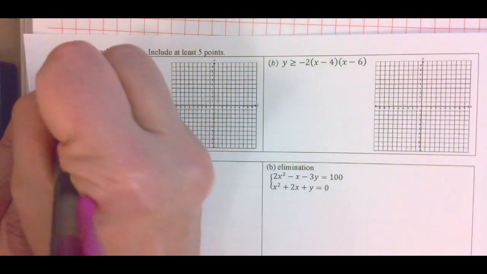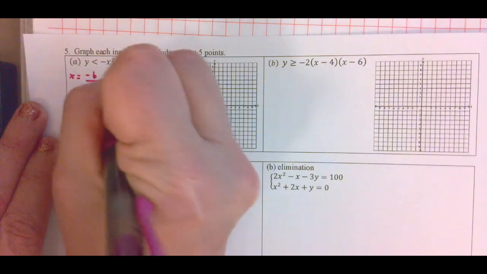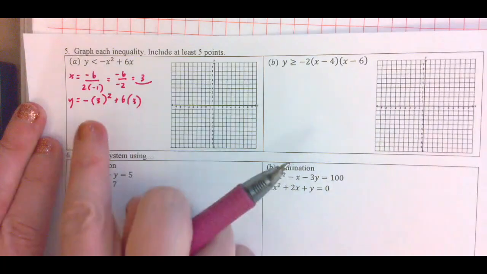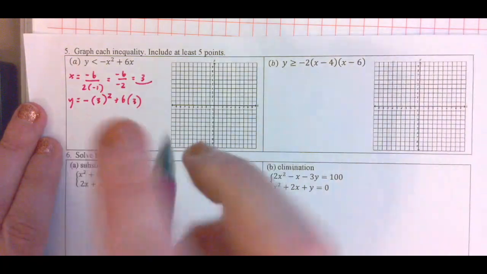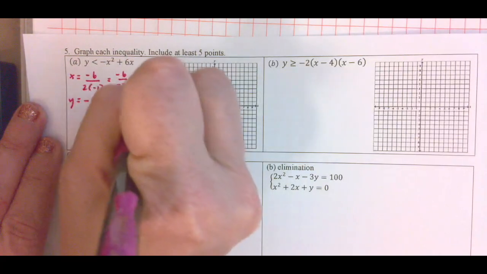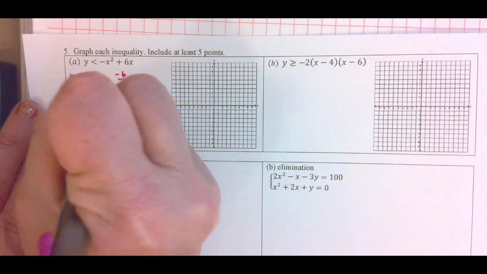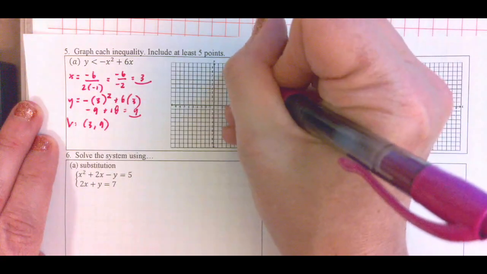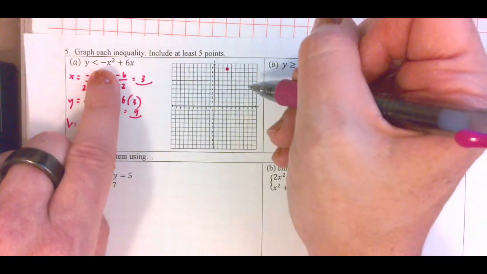Plug in to get the y. y equals negative 1 times 3 squared plus 6 times 3. So negative 9, right, negative 1 times 9, negative 9 plus 18 is 9. So my vertex is at 3, 9. Right there. Okay, I also know that it's going to open down.